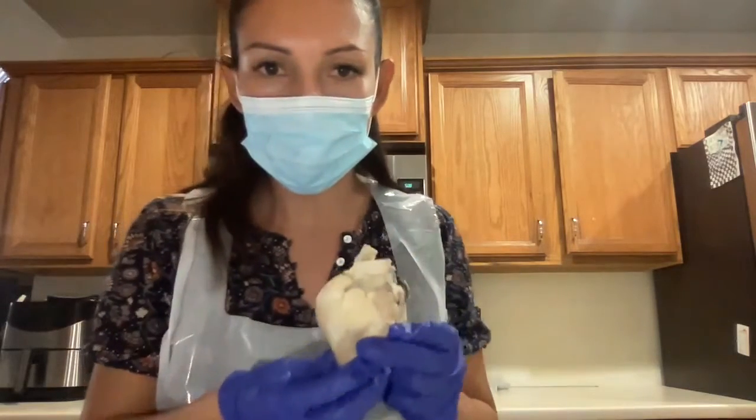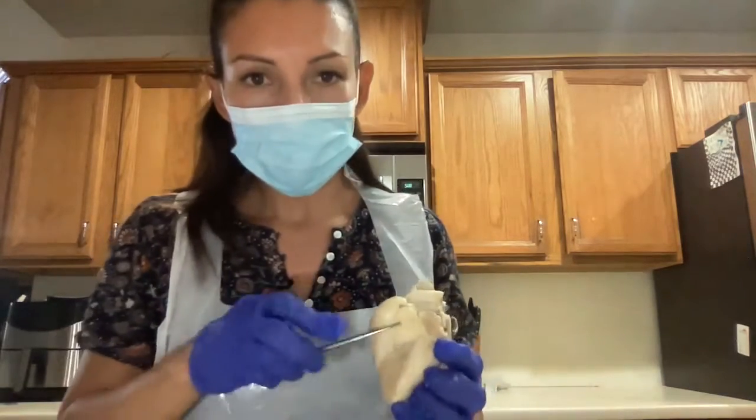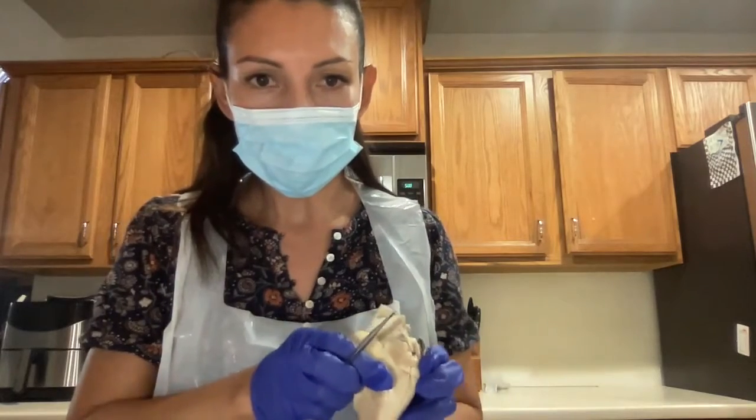I'm using here additional light. Hopefully I am able to show you clearly the interior of the heart. All right, so we will begin. Okay, here is the heart. And here, this is the interior view of it.